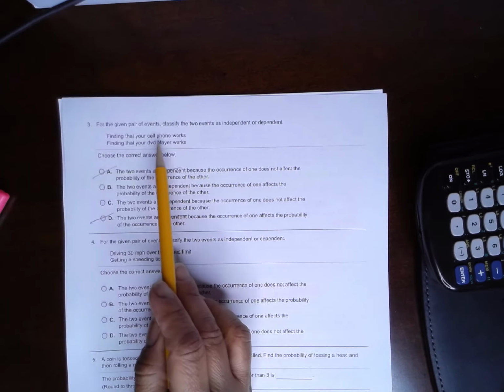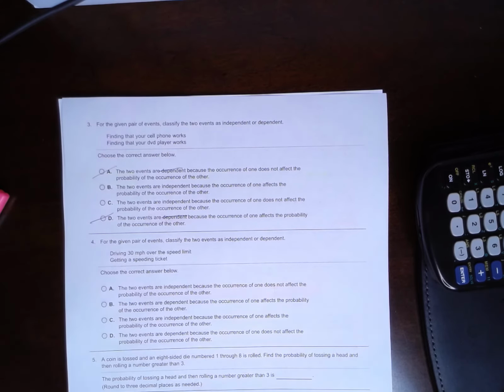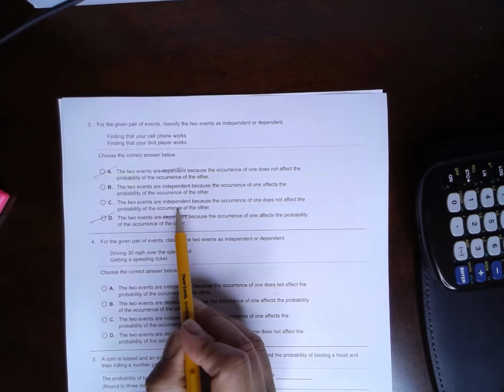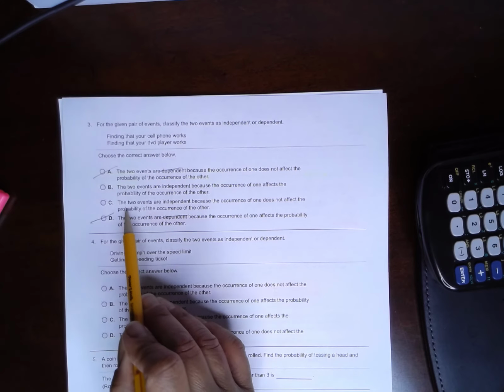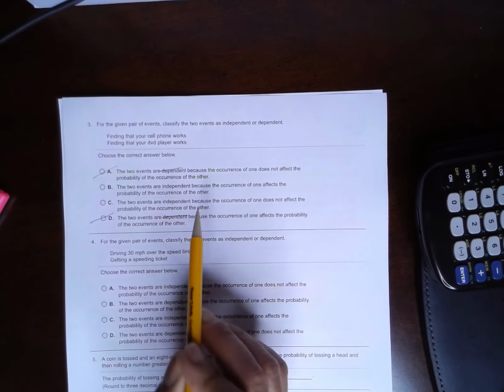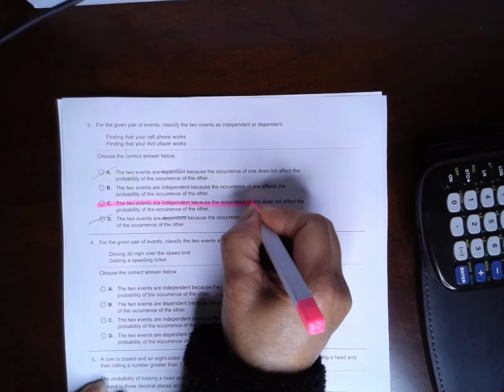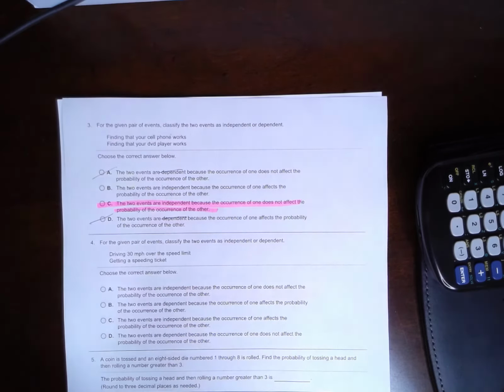Again, going back to the definition of dependent and independent. They are dependent if the probability of one affects the probability of the other. In this case, the fact that a cell phone works is not affected by whether the DVD player works. They're 2 separate systems. So the 2 events are independent, and then we have to choose why. The 2 events are independent because the occurrence of one does not affect the probability of the occurrence of the other. It's exactly what I said. So that's our final answer right here.